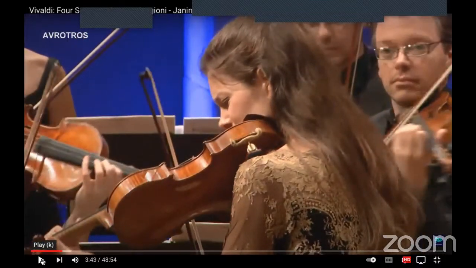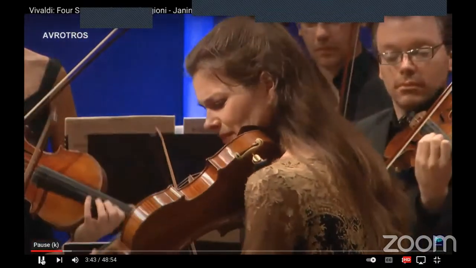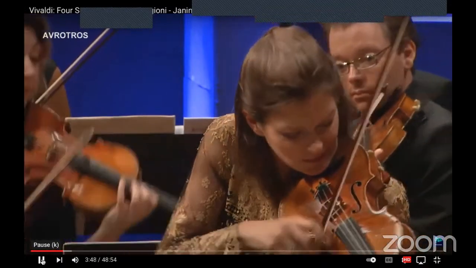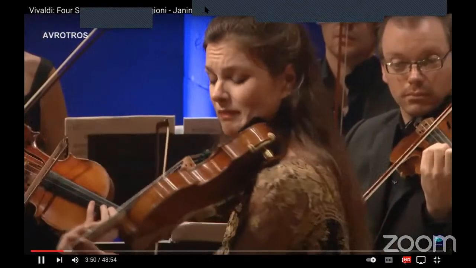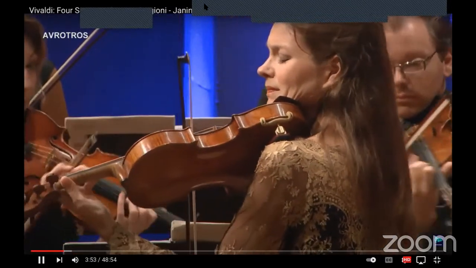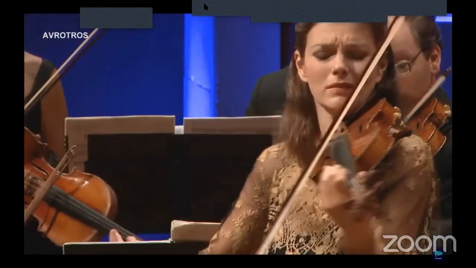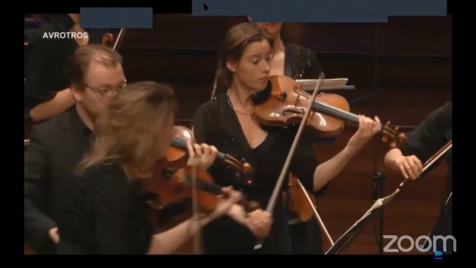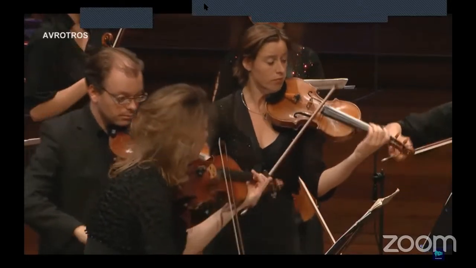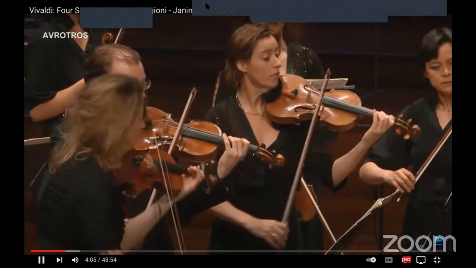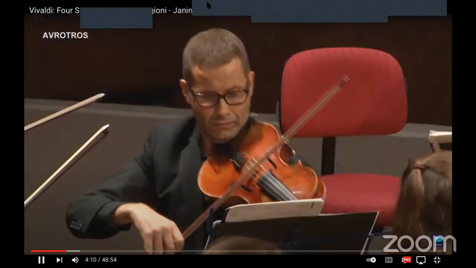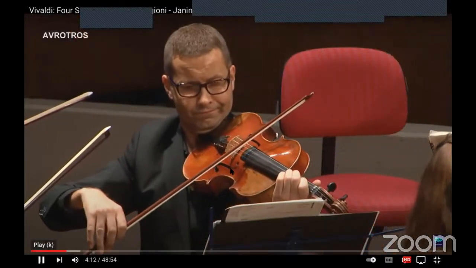It's played by the viola part. Here, that is the viola playing the dog part.